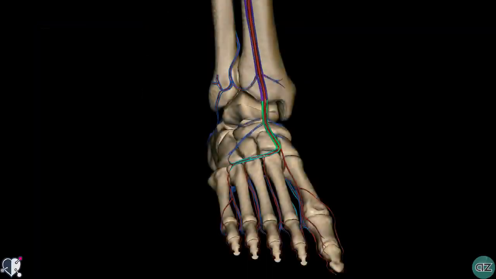We'll begin this tutorial by looking at the deep system of veins, and we'll start distally. Beginning in the foot, what we're looking at here is an anterior view of the foot, and we can see both the venous system and arterial system included on this model.